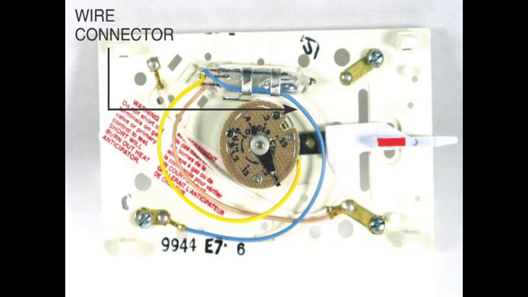This is a mercury bulb thermostat. You can actually see the mercury with the 3 wires. The reason it has 3 wires coming in is it is a heating and cooling thermostat. One is common, that's going to be your R, the center one. And then you'll have two other ones based on whether or not it's in a heating or cooling mode.